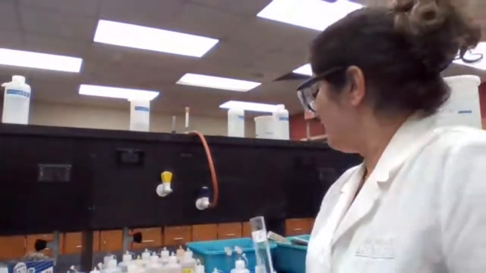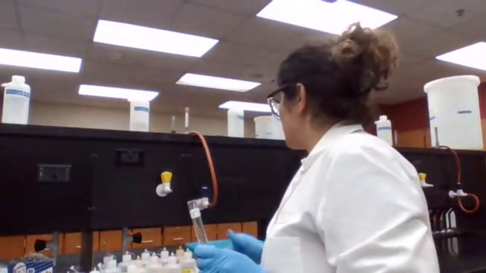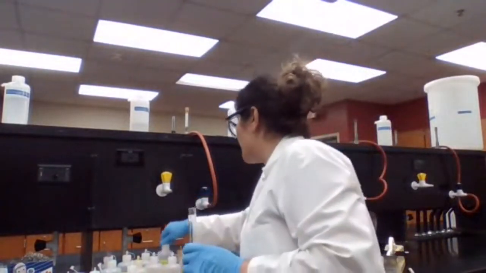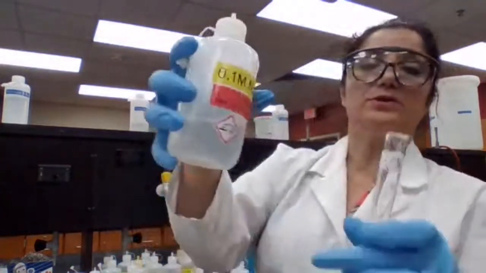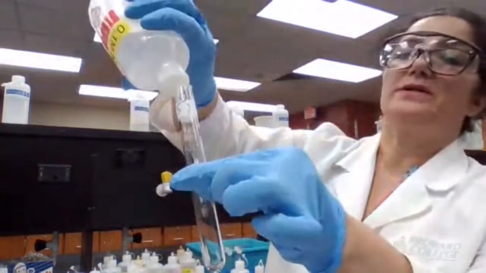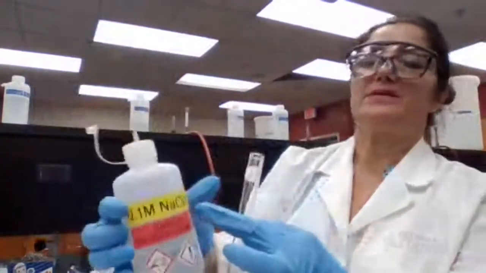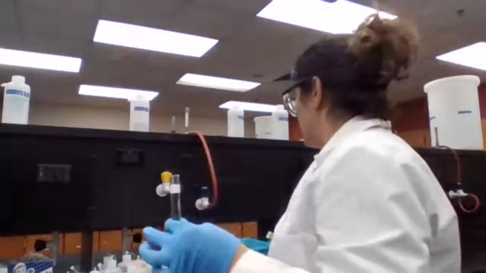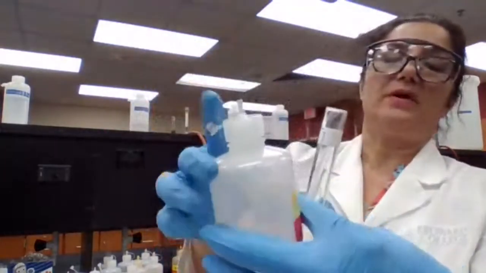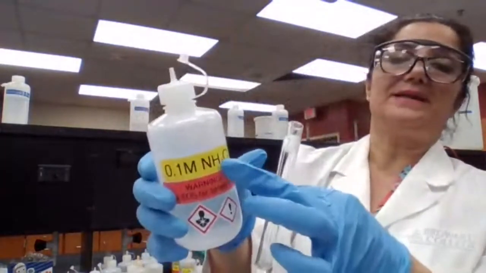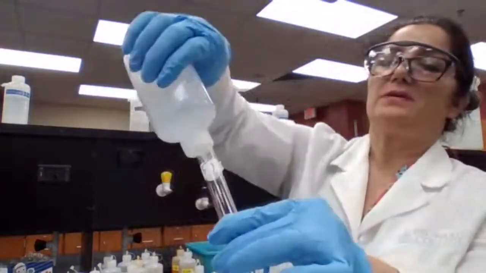So in test tube 5, sodium hydroxide, clear solution, sodium hydroxide being added, that's sodium hydroxide. And then I have another clear solution of ammonium chloride. Anything that has ammonium is soluble, of course.